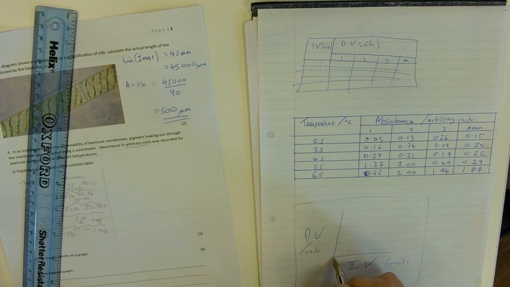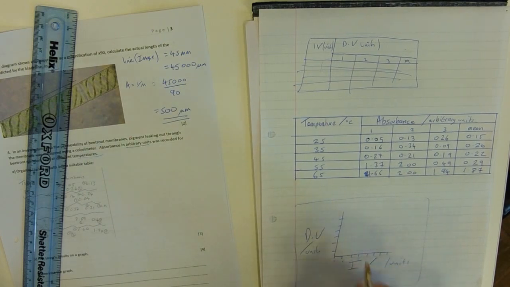Then we want a nice regular scale going up here using 1s, 2s, 5s or 10s, that sort of thing. We want numbers at these. We need a number at the origin here, whatever that is. It might not be 0.